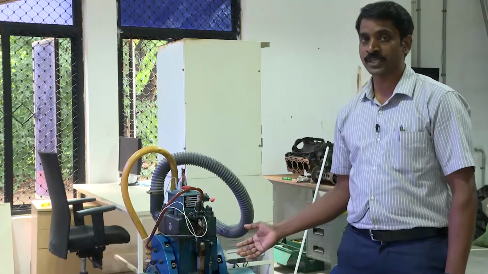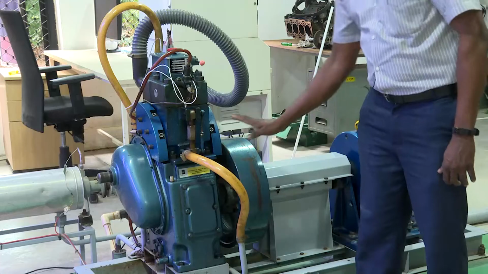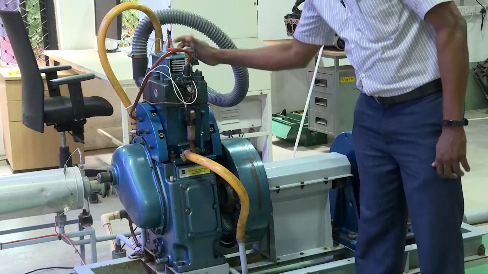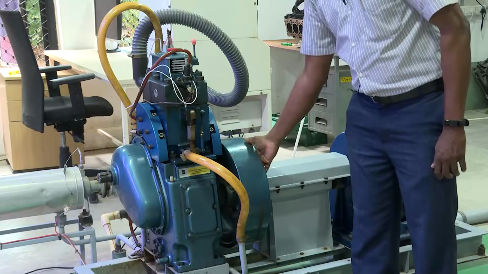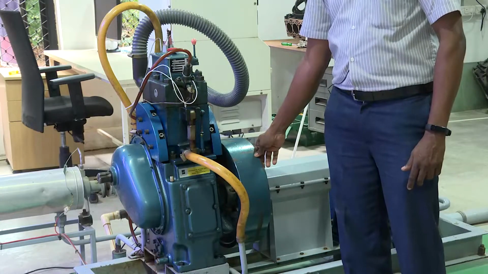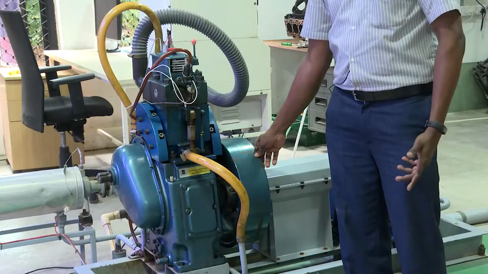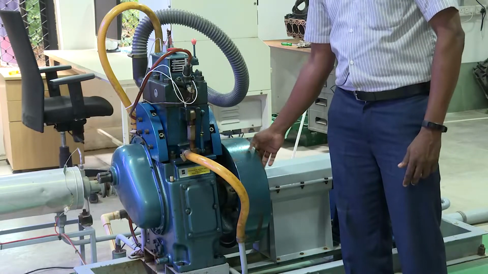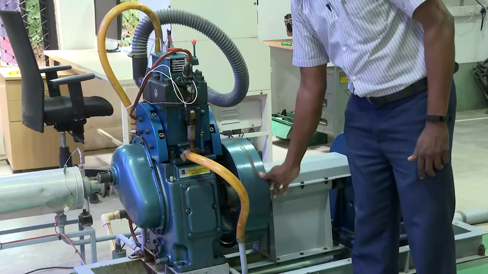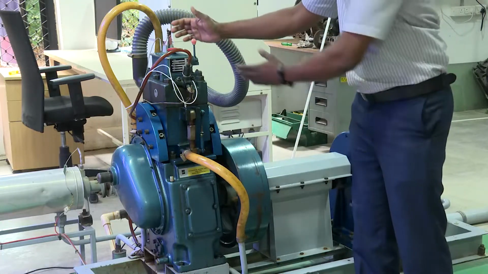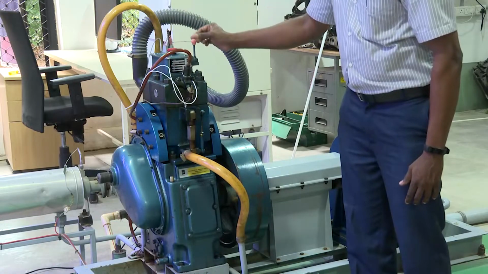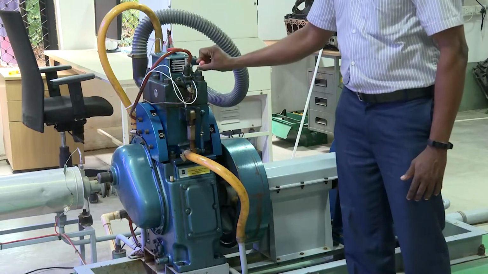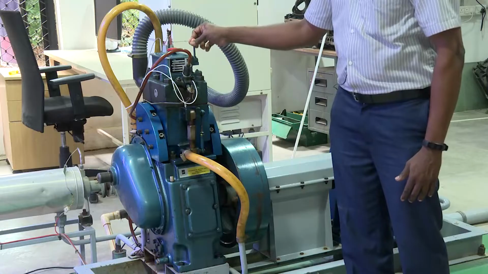Let me introduce the components of this particular engine. This is the flywheel. As you see, the flywheel looks somewhat heavier as it is a single cylinder 4-stroke engine. It has to gain some momentum. That's why the flywheel becomes somewhat heavier. And this is the valve cover, and this is the decompression lever. We will discuss it shortly.